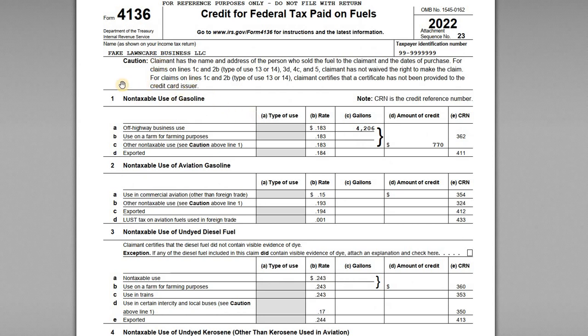And so what we report here is we're working in the non-taxable use of gasoline section. We have off-highway business use. The reimbursement rate is $0.183 per gallon, and we purchased 4,206 gallons during the year that were used on those mowers. So the credit amount is $770.